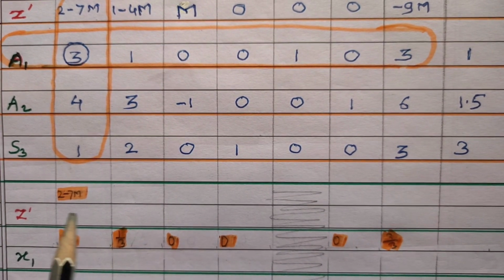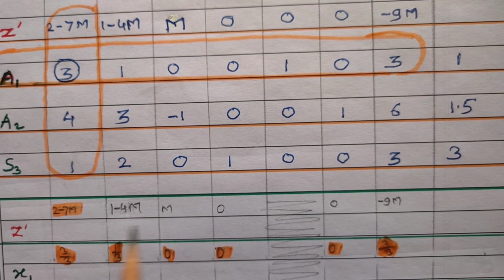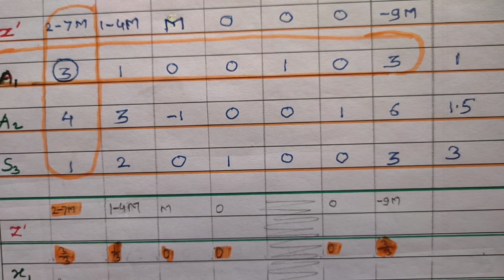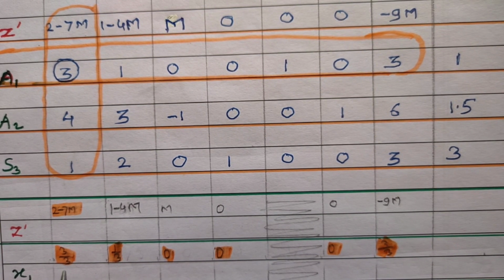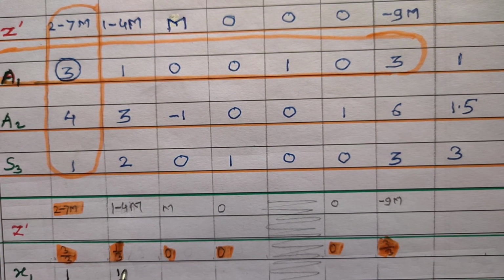Now keeping the remaining elements as they are, 1 minus 4m. The remaining elements are written in pencil because we have to rub out all these elements after calculation. Okay, key column element 2 minus 7m. We want here 0. This is equal to 1, this 0, and this 0 with respect to this element. So 3 upon 3 is equal to 1. This is 1 upon 3. This is 0. This is 0. This is 0. And 3 upon 3 is 1.